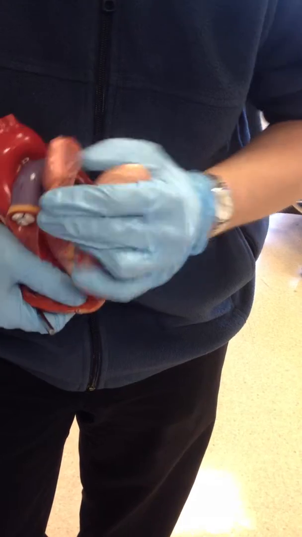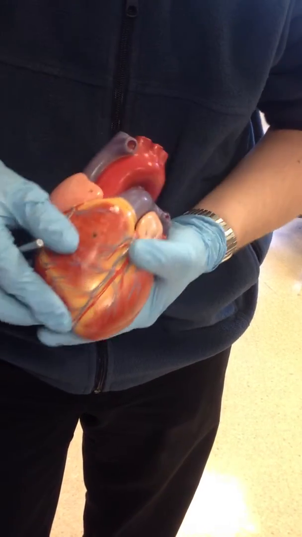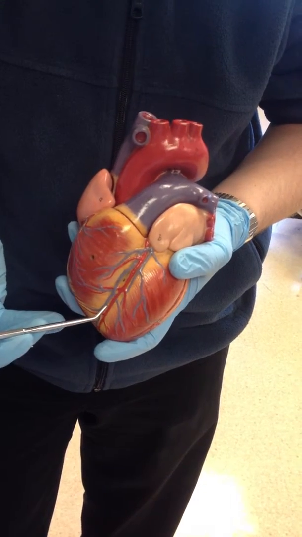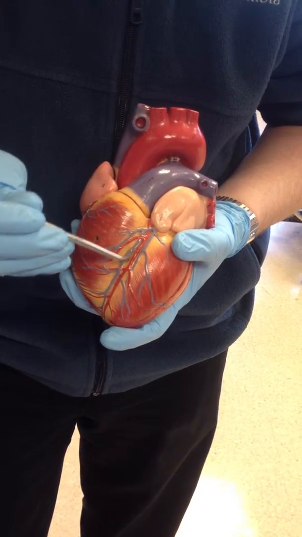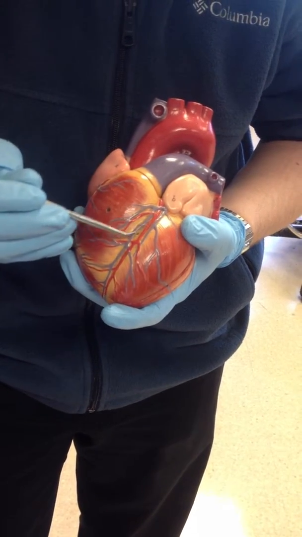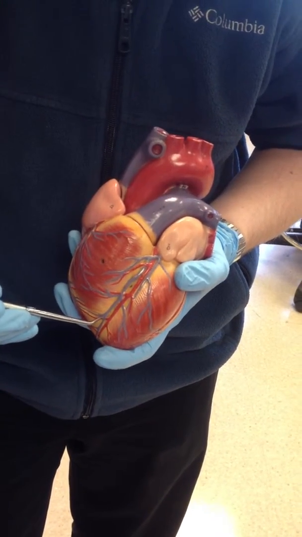If you look at the front of the heart, this yellow area is the anterior interventricular sulcus. The red line is the anterior interventricular artery. The blue line is the great cardiac vein.